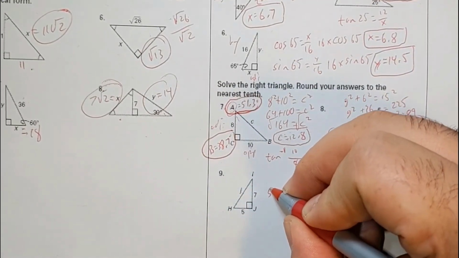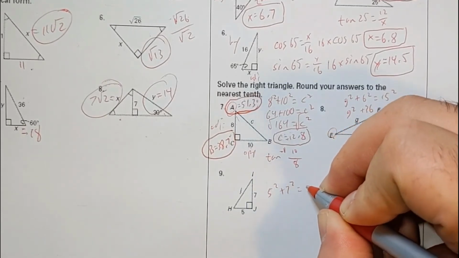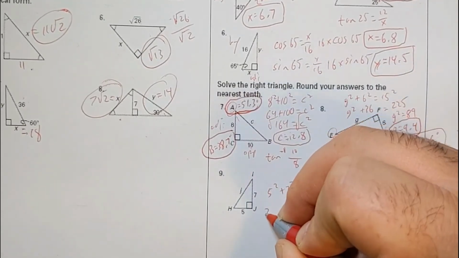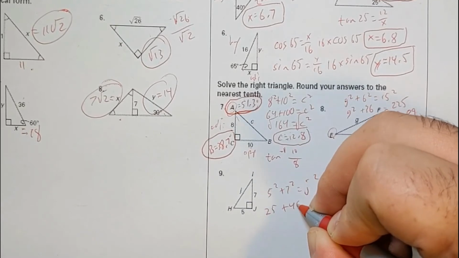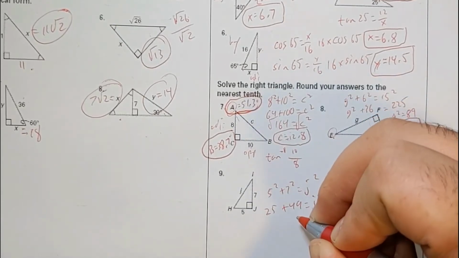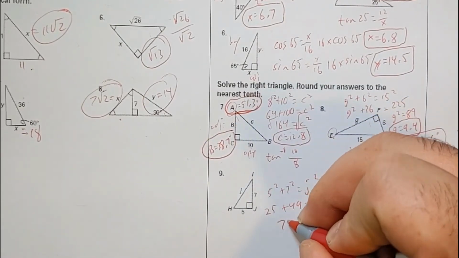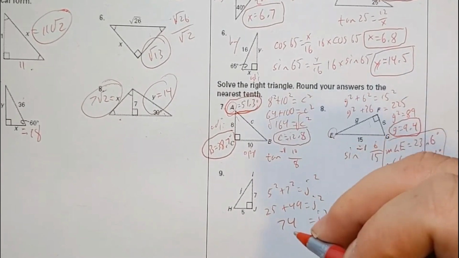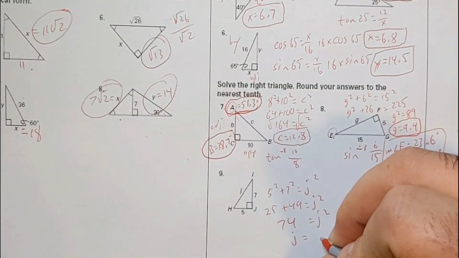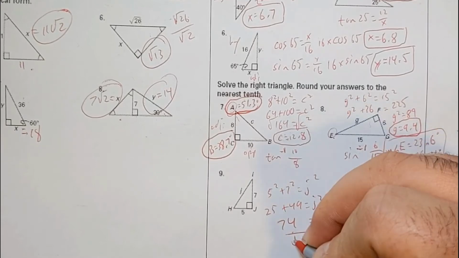Number 9, you have 2 out of the 3 sides. Pythagorean theorem here, so it's going to be 5 squared and 7 squared equals J squared. That's 25 and 49, and that's 74. Then you have to square root it, and you get J is 8.6.